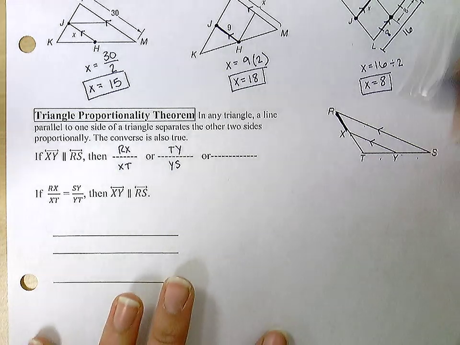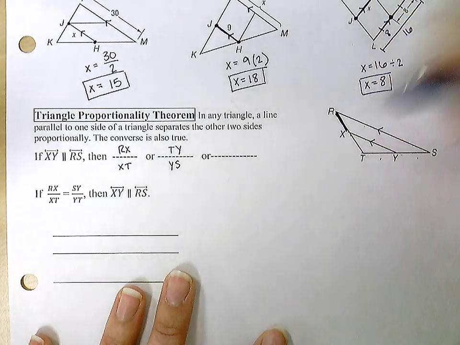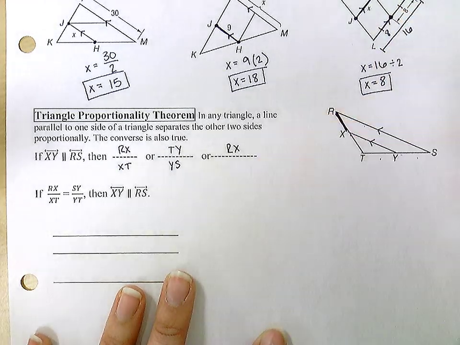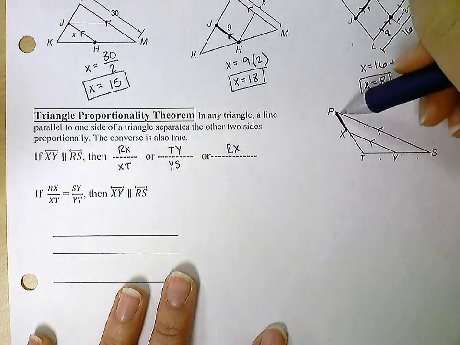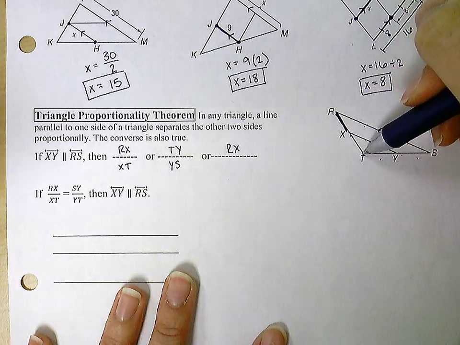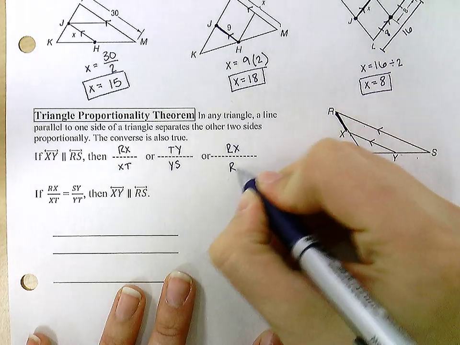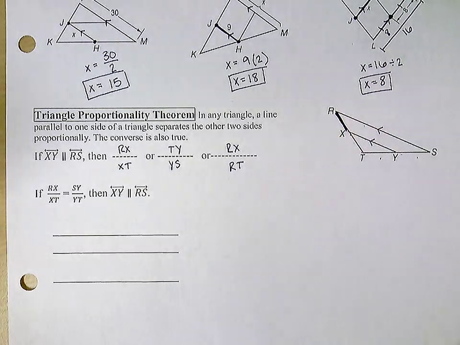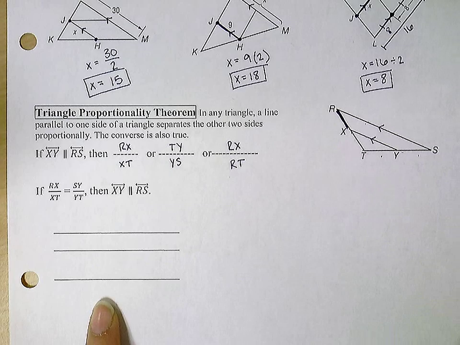Or I could set this up as, again, starting with RX, but instead of going to XT, I could use the entire segment as well. So RT. Okay, so these are just different ways to write your ratios. So I'm going to do the same thing below with these parallel lines here.